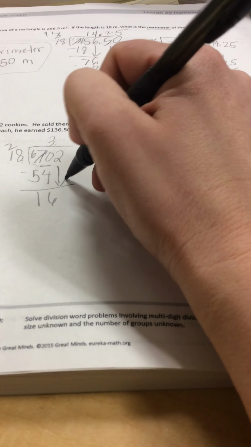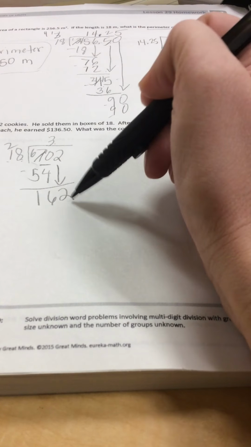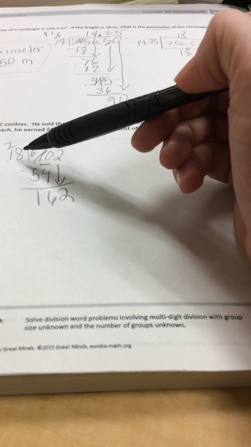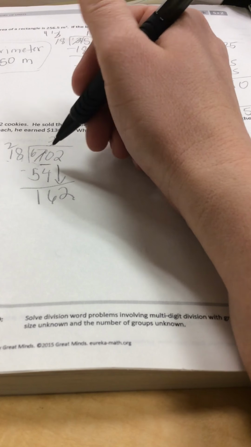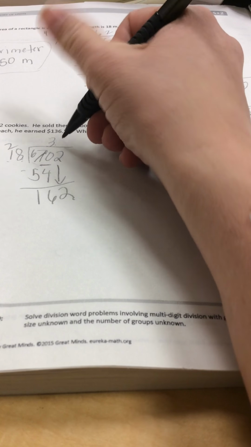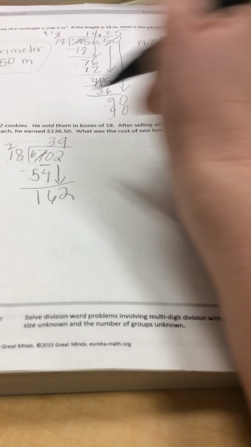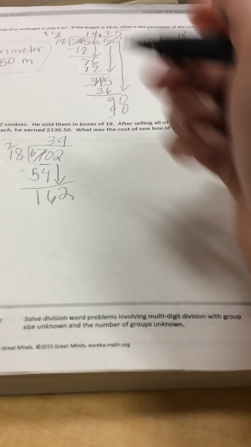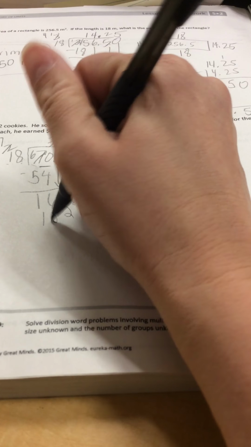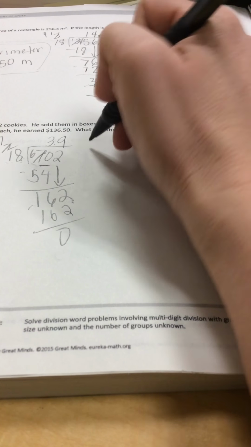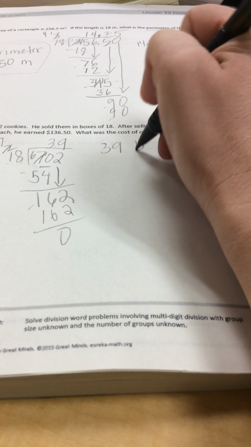Now we bring down our 2. 18 going into 162. Again, it's like 20, so if we count by 20s, 20, 40, 60, 80, 100. I would say about 9 times, actually. 9 times 8 is 72. 9 times 1 plus 7 is 16. So he has 39 boxes.